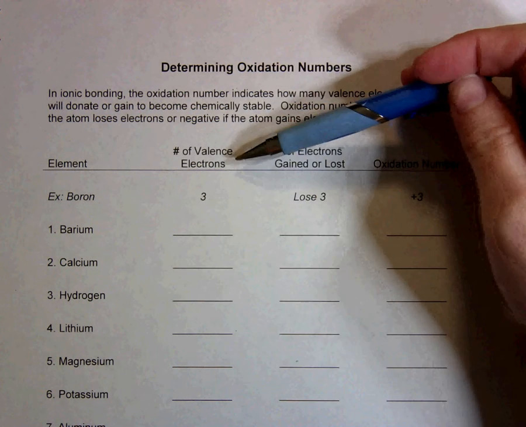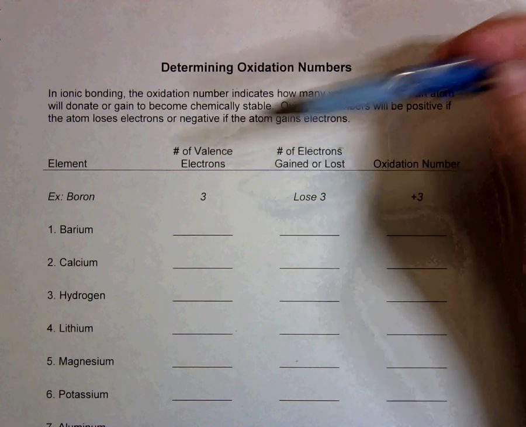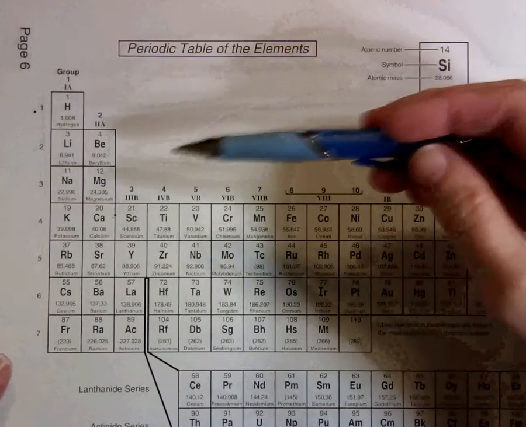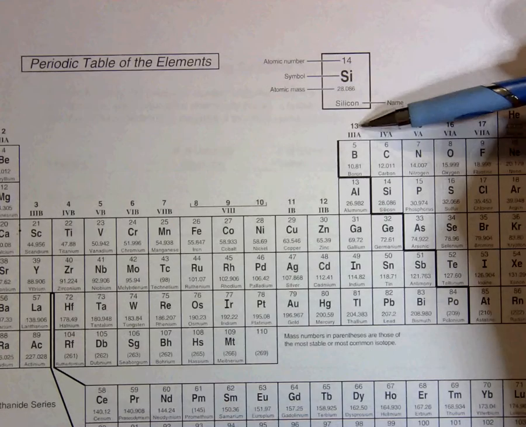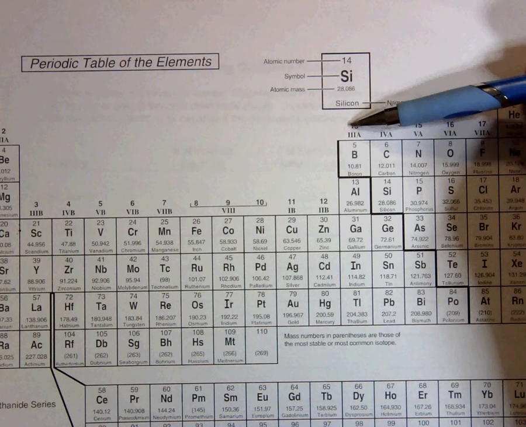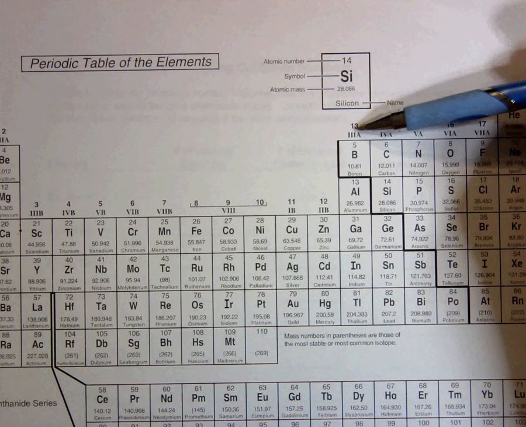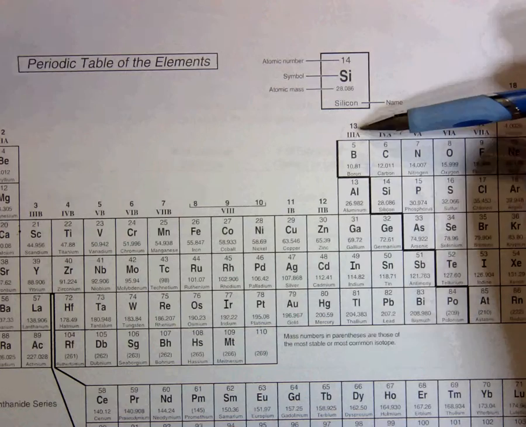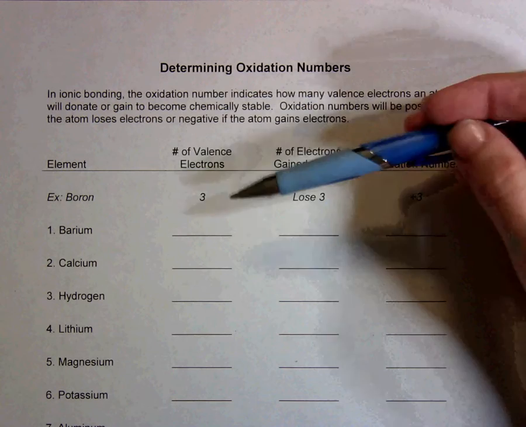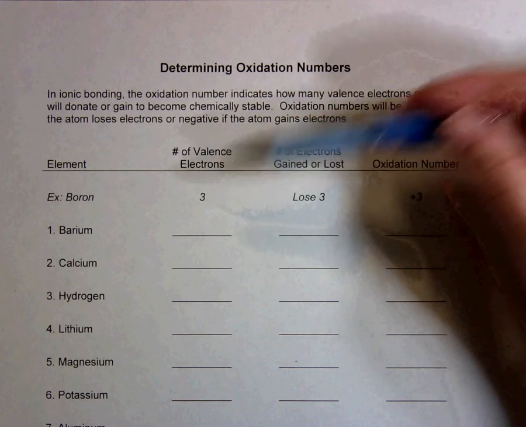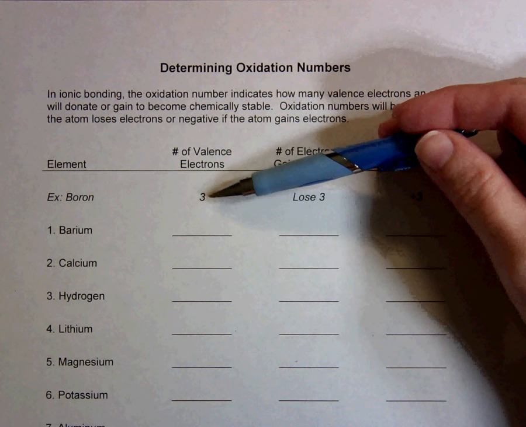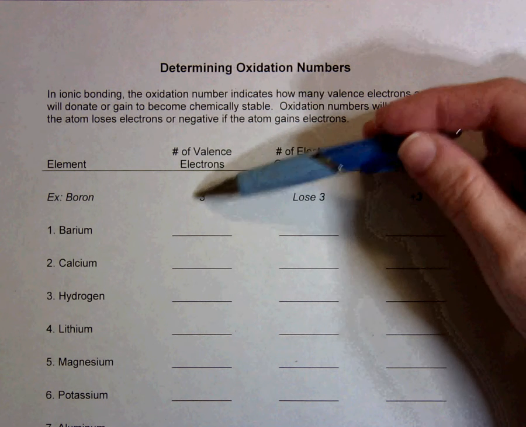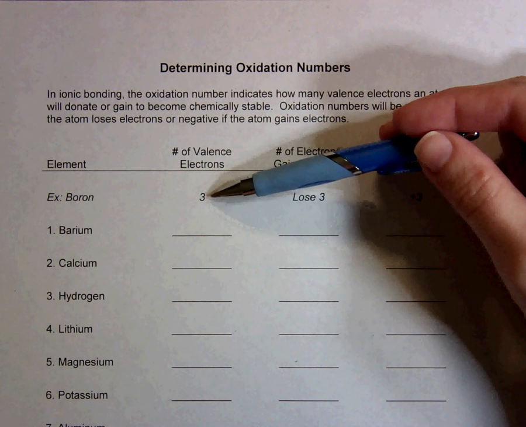To figure out the number of valence electrons, I come here to my periodic table. Boron is here in group 13. 13 ends in the number 3. The last digit tells me the number of valence electrons, so I know anyone in this group has 3 valence electrons. Now it's easier for boron to lose its 3 than to get more to make 8.